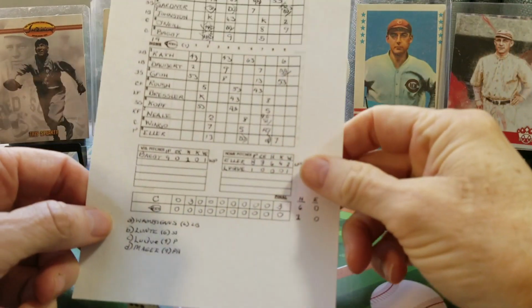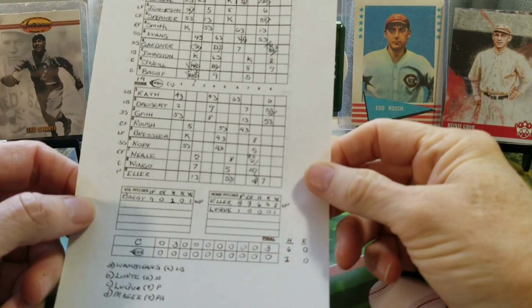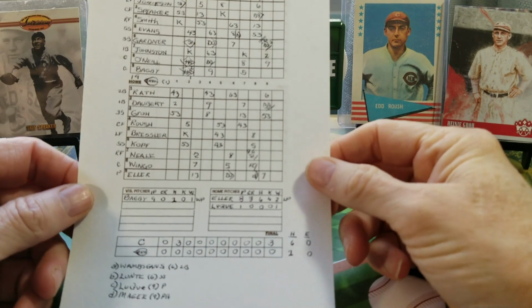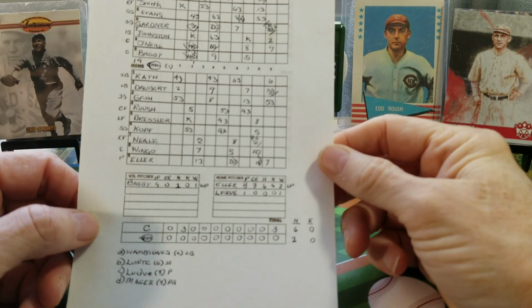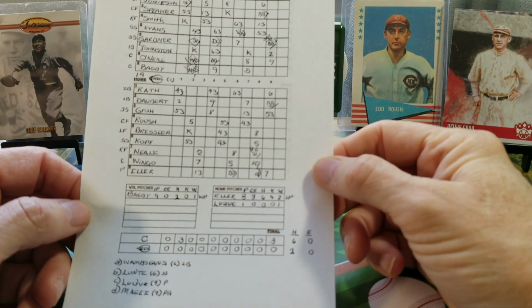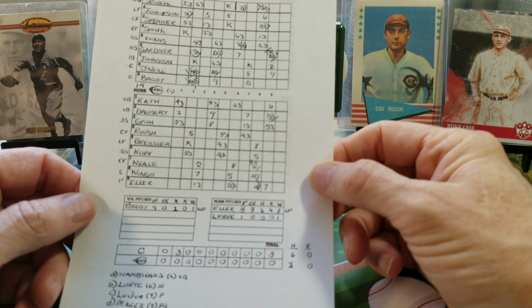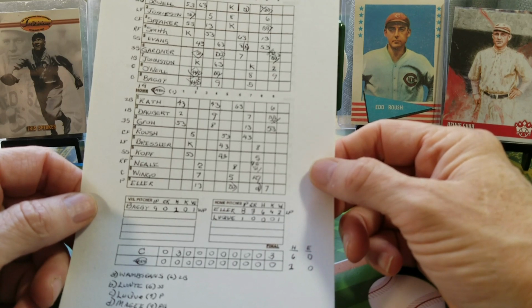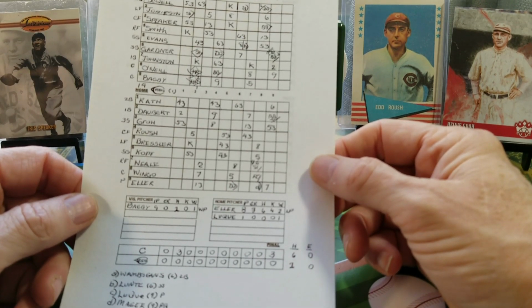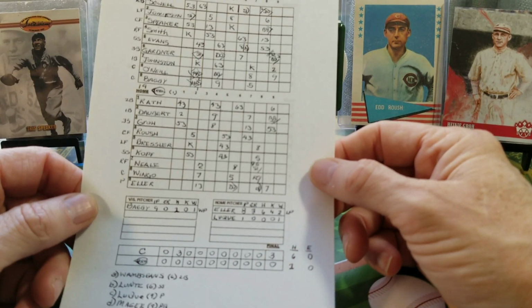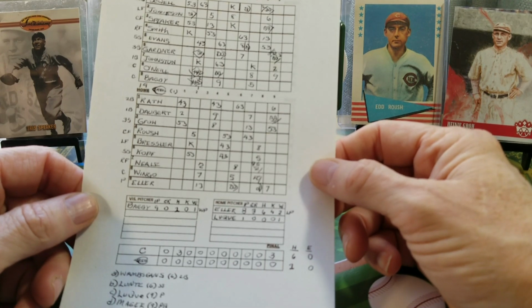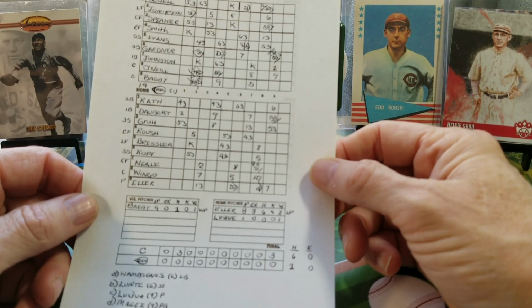Okay, in this game, the Cleveland Indians scored 3 runs on 6 hits and no errors. The Cincinnati Reds had no runs on 2 hits and no errors. The winning pitcher was Jim Bagby, 9 innings, 2 hits, no runs, no strikeouts, and 1 walk. Hod Eller is the loser, 8 innings, 3 runs, 6 hits, 4 strikeouts, and 2 walks.